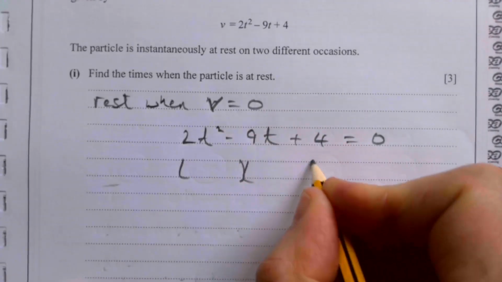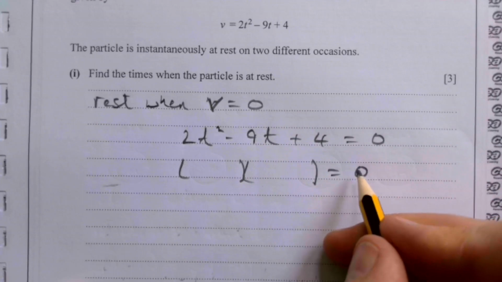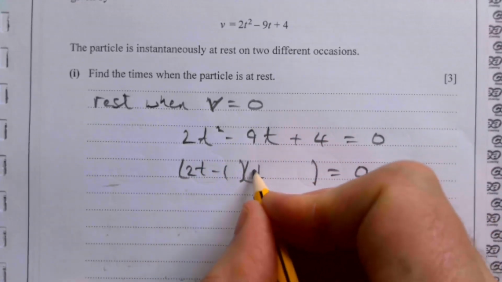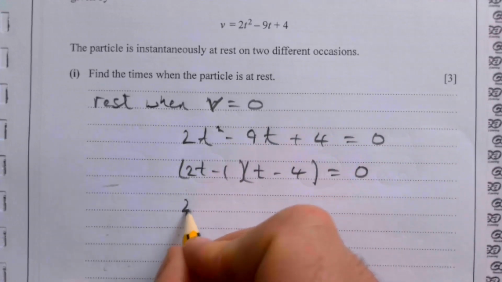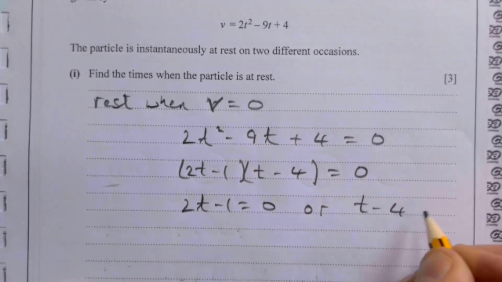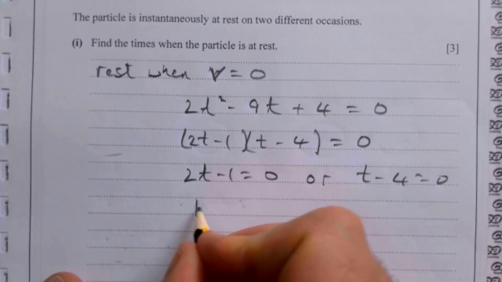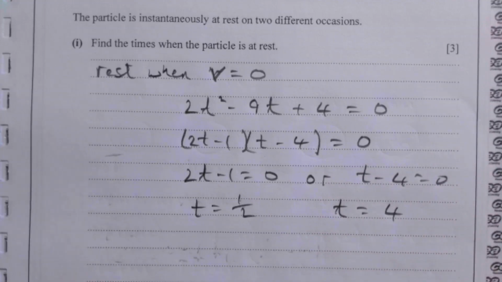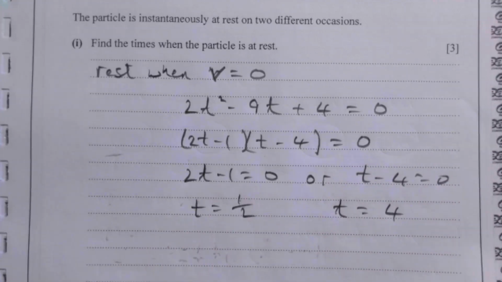Quadratics, I hope you know how to solve. A couple of different ways of getting there, but you should be able to end up with 2t minus 1 times t minus 4. That means 2t minus 1 is 0, or t minus 4 is 0. And that means time is a half and time is 4. So it says it's instantaneous rest on 2 different occasions, and those then are our 2 different occasions.